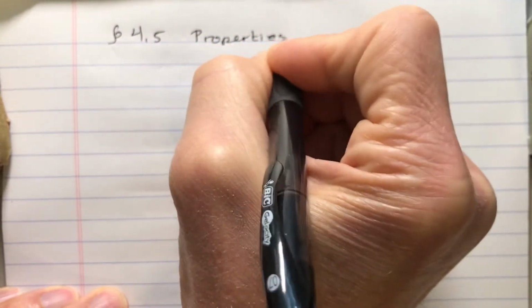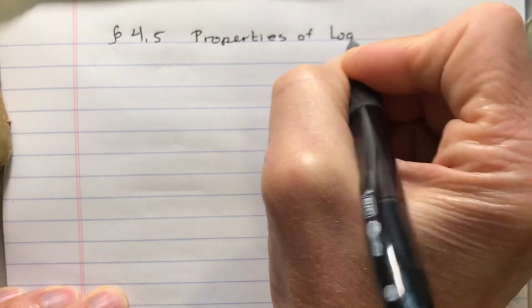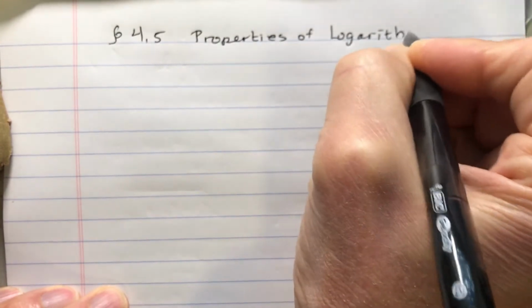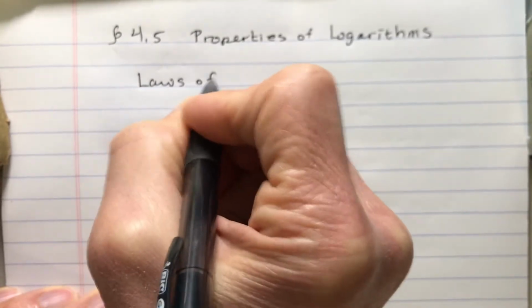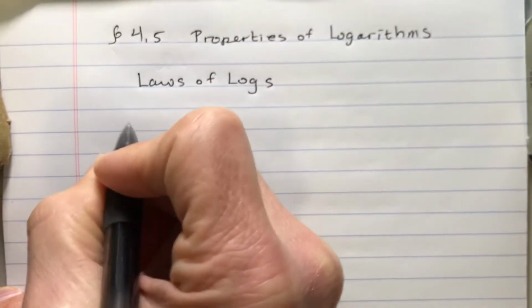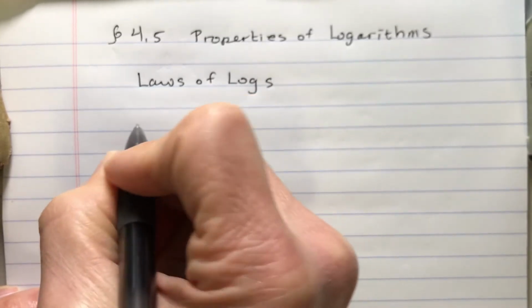All right, this is section 4.5, properties of logarithms. Sometimes I call these the laws of logs. Nice alliteration. All right, we have 3.